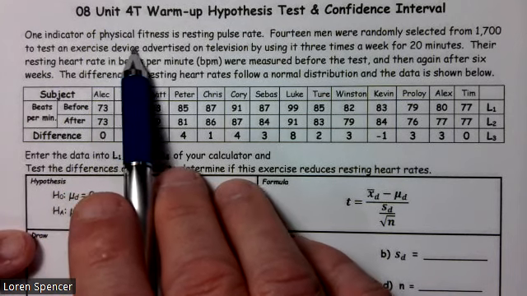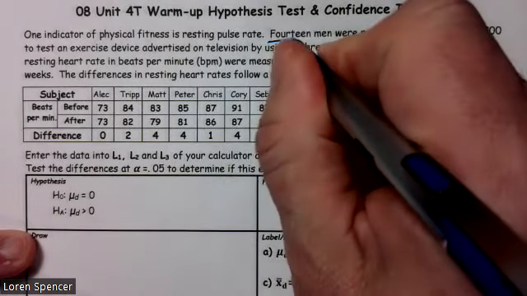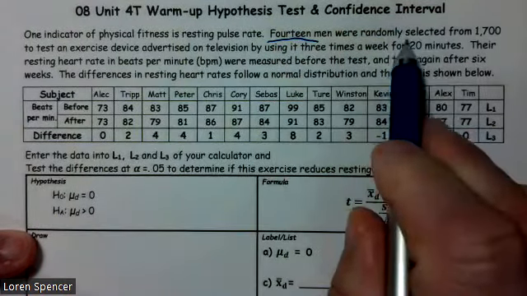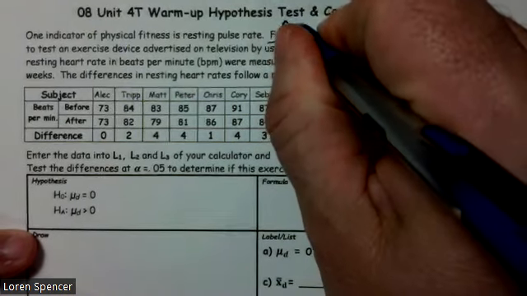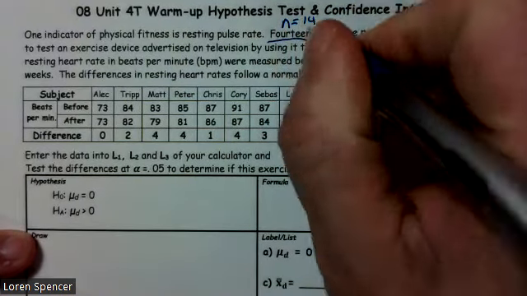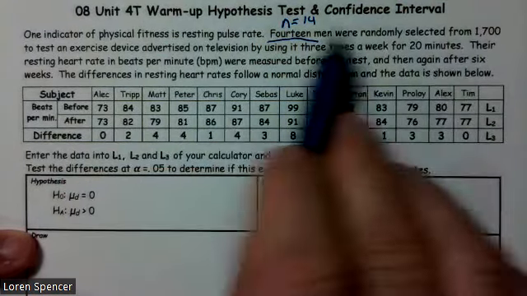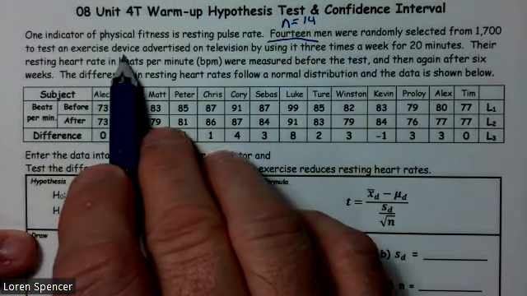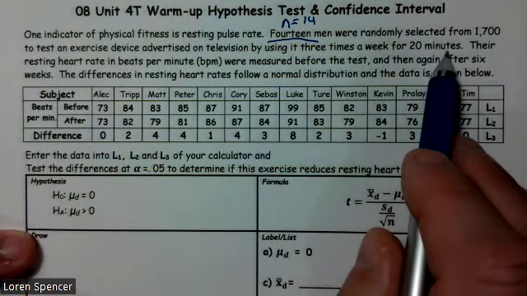So one indicator of physical fitness is resting pulse rate. 14 men, that's probably our sample size, were randomly selected from 1,700. Okay, so we have a group of 14, so that's probably it. We'll mark it for the time being. From 1,700 to test an exercise device advertised on television by using it 3 times a week for 20 minutes.